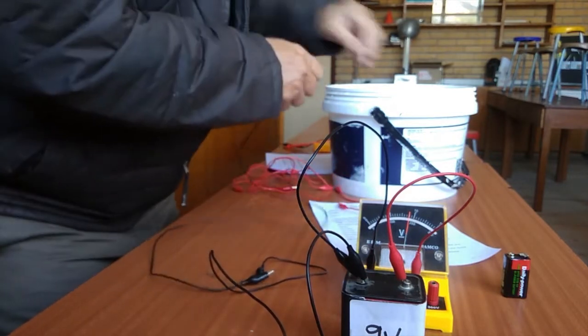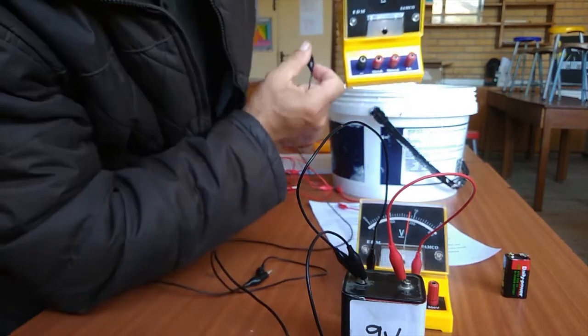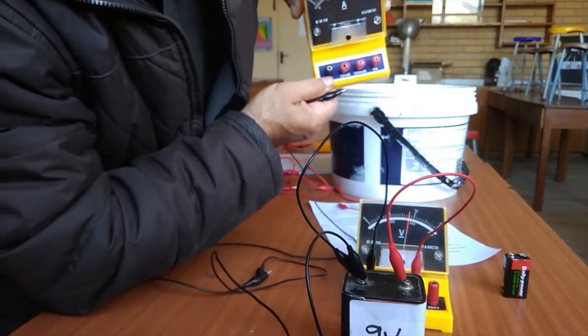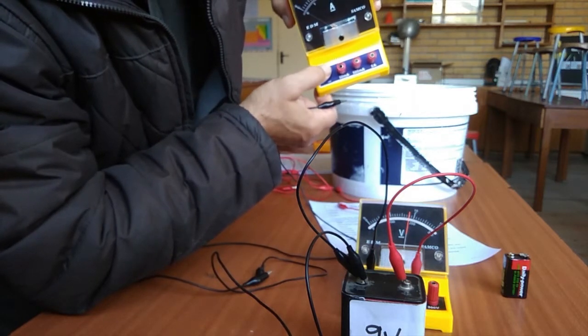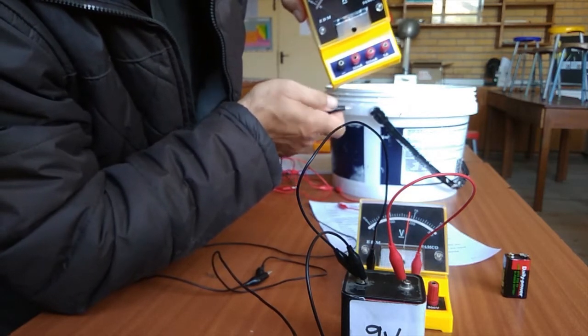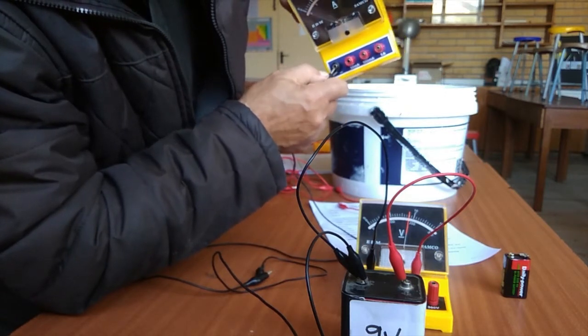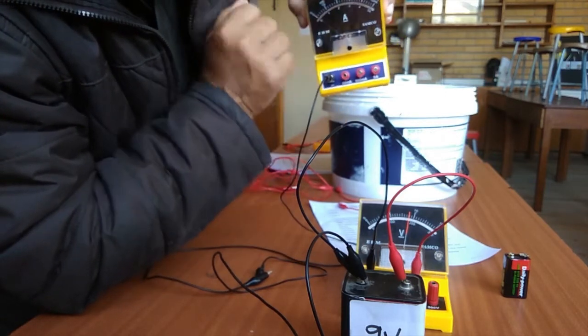And that goes to our ammeter. So now which side of the ammeter does it attach to? Well, this is going to the negative side. We've just come from the negative side of our battery. So this now goes to the negative side of the ammeter.